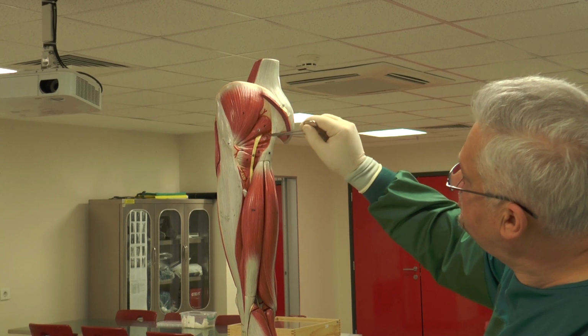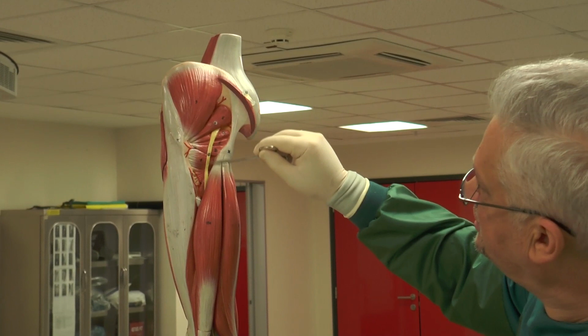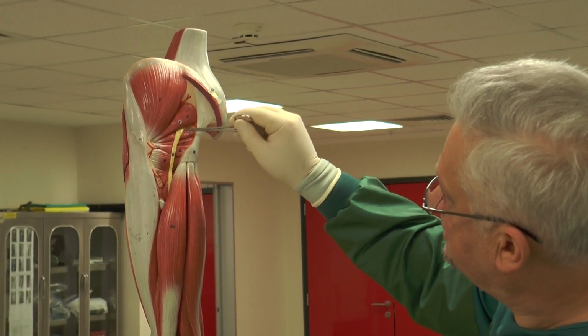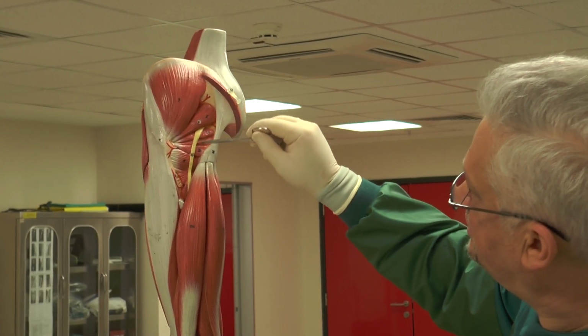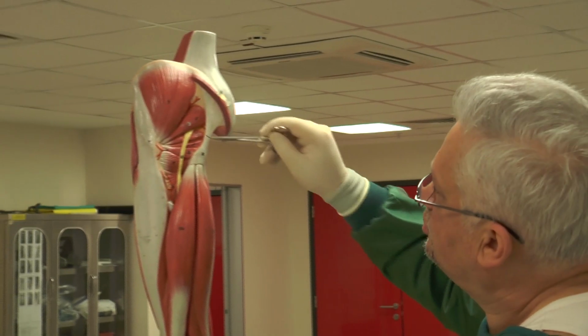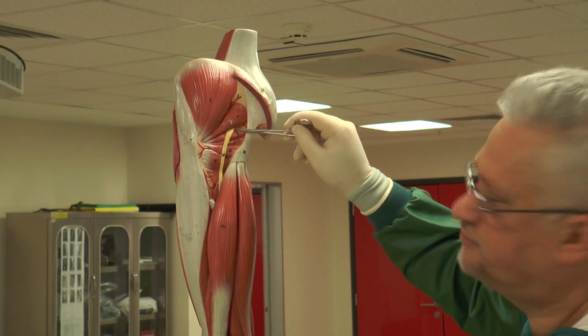Then we have the inferior foramen here, and this large and thick nerve that we see here is the sciatic nerve. One of the important structures that passes through that area is the sciatic nerve. Plus, the posterior cutaneous femoral nerve also passes through the inferior foramen.